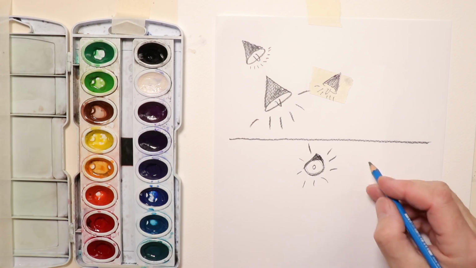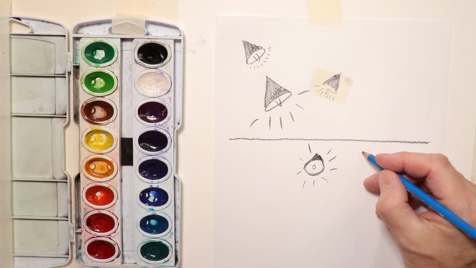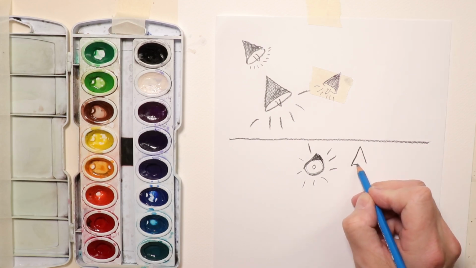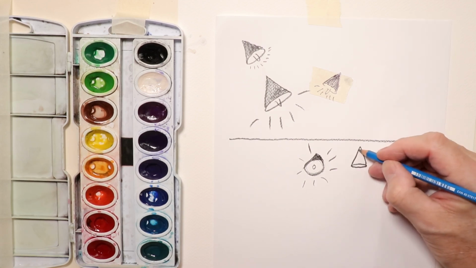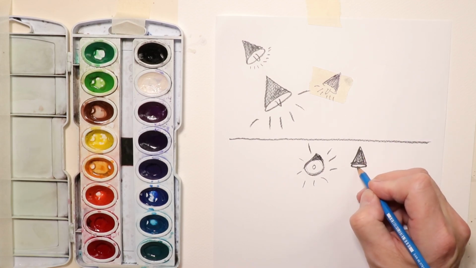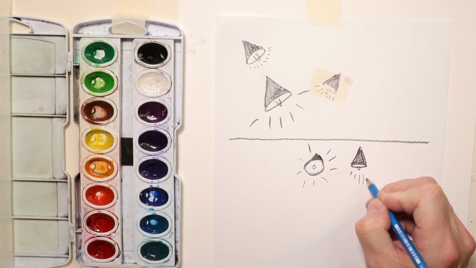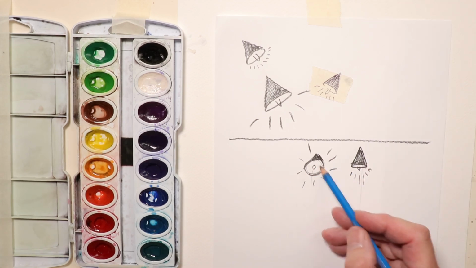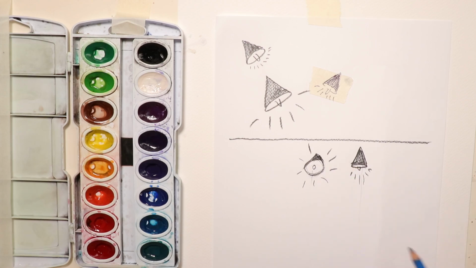Maybe if it's noontime where the sun is high up in the sky, you could make your spotlight like this. Maybe just a small portion of your spotlight is going to be showing where the bulb is here, like that. So maybe you can see different views.